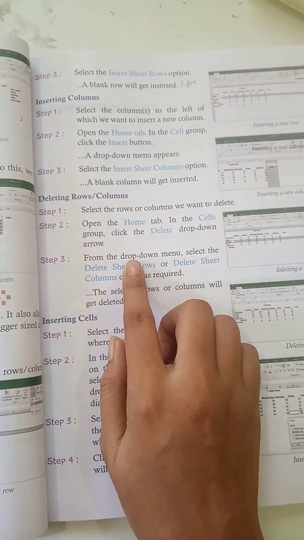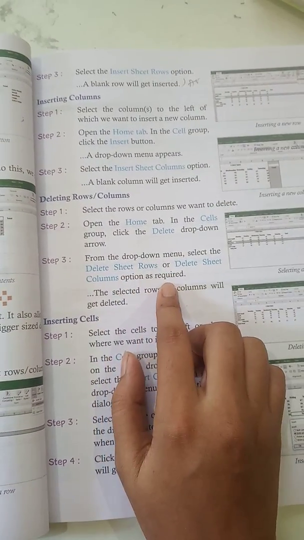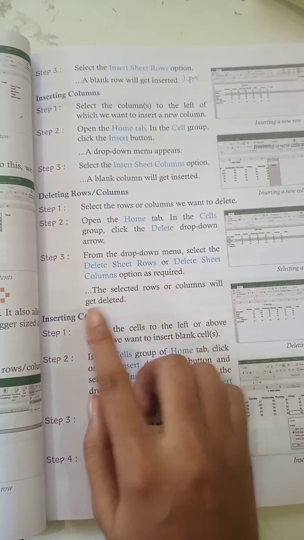Step 3. From the drop down menu, select the Delete Sheet Rows or Delete Sheet Columns option as required. The selected rows or columns will get deleted.